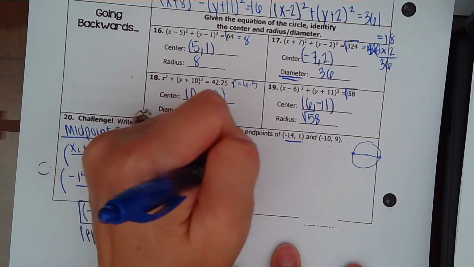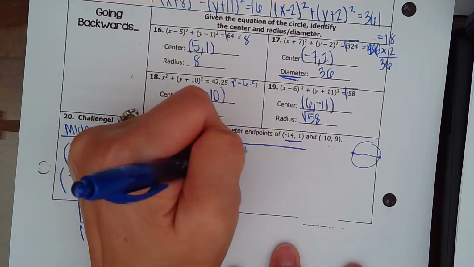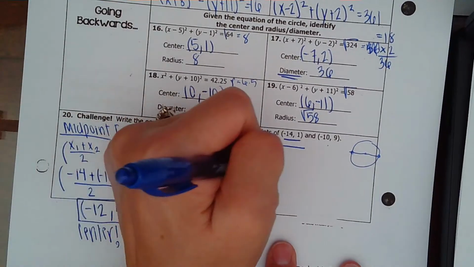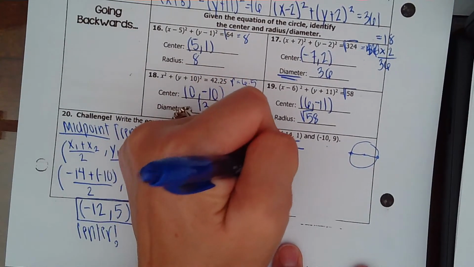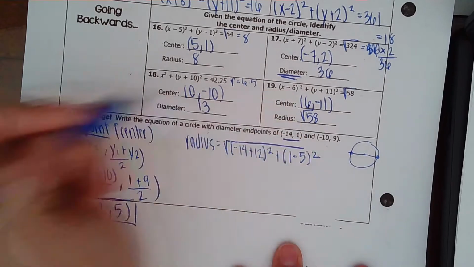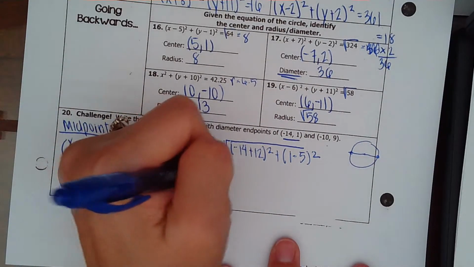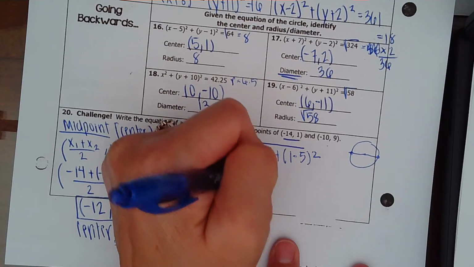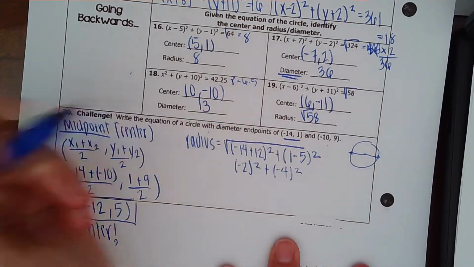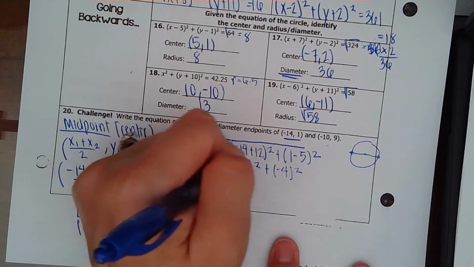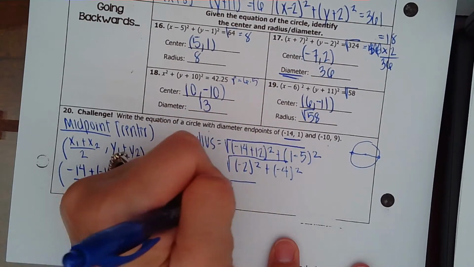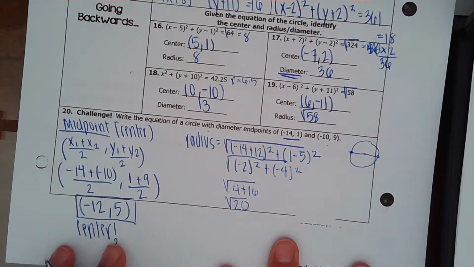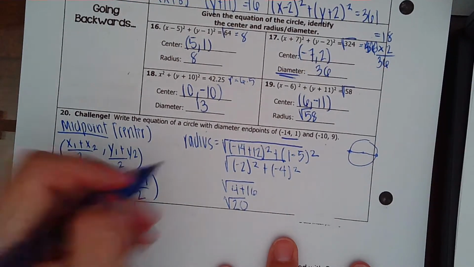So I'm going to do the square root of (-14 plus 12) squared plus (1 minus 5) squared, which will give me (-2) squared plus (-4) squared, all under a radical. When I simplify that, I get 4 plus 16. When I simplify that, I get 20.